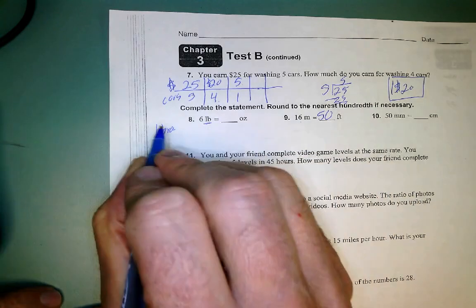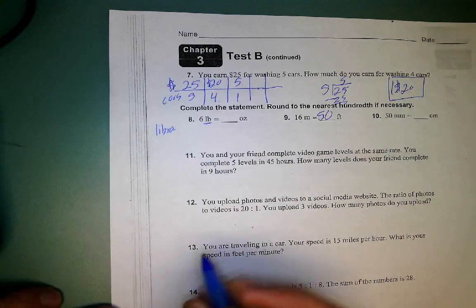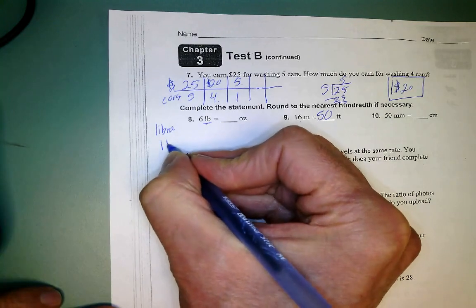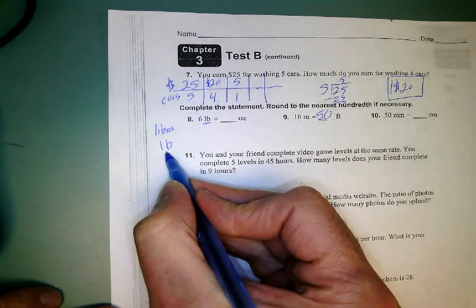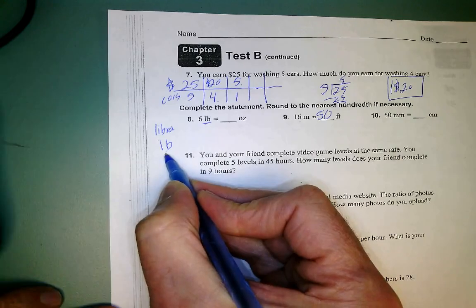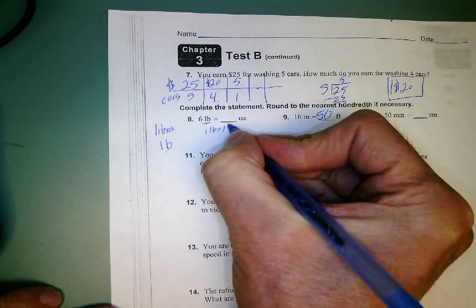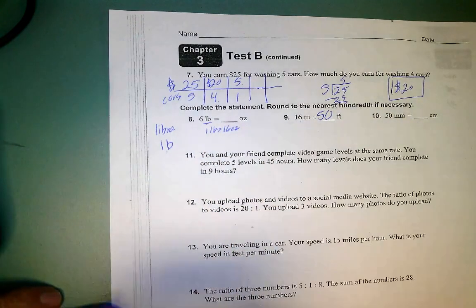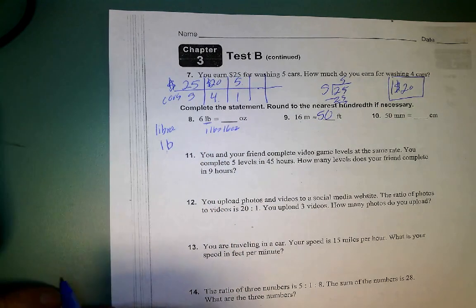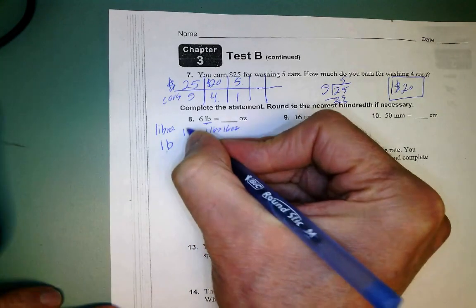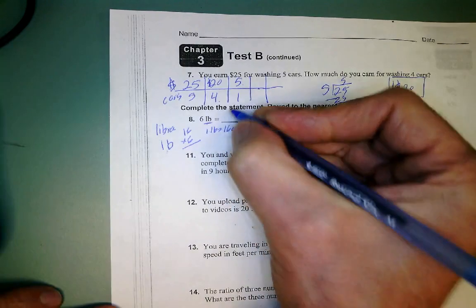Okay, but the cool thing is if I said that LB was not LB, that was a number, what number does that look like? It looks closest to 16. So you know that 1 pound is 16 ounces. It helps you remember that. Pretty cool, huh? So 6 pounds is going to be 6 times 16. And you can do it over here, but some of you already know it is 96 ounces. Okay?